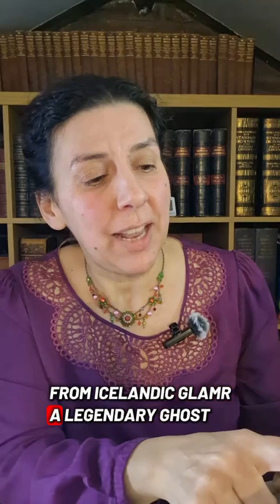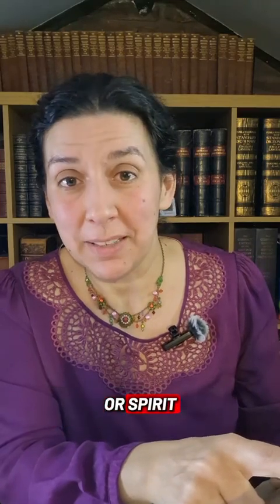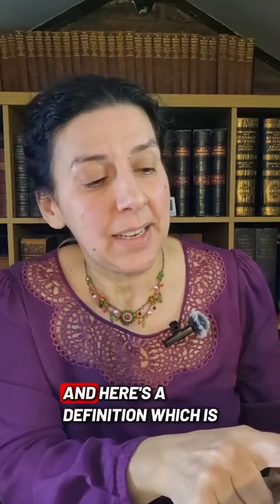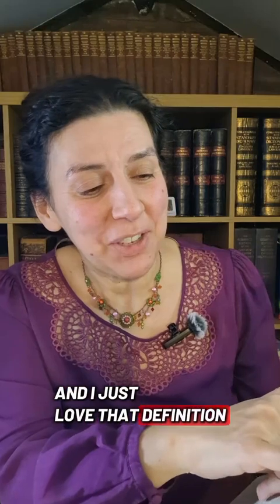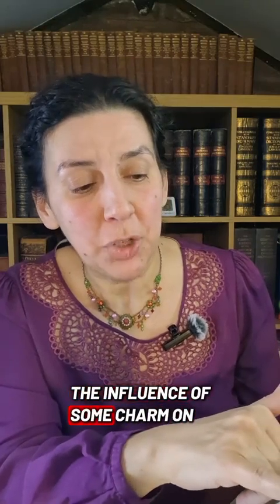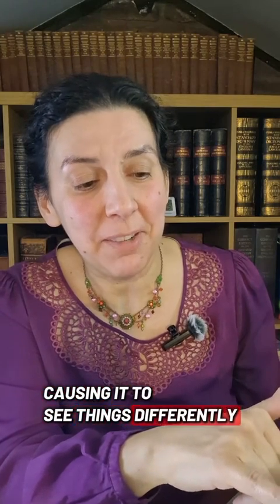So it says glamour, from Icelandic, glamour, a legendary ghost or spirit. And here's a definition which is amazing, and it gives you a completely different view of what glamour magazines are, or the glamour of somebody. And I just love that definition. The influence of some charm on the eye, causing it to see things differently from what they really are.